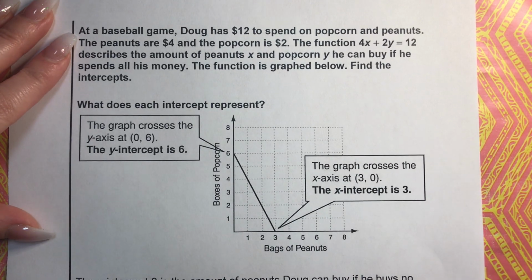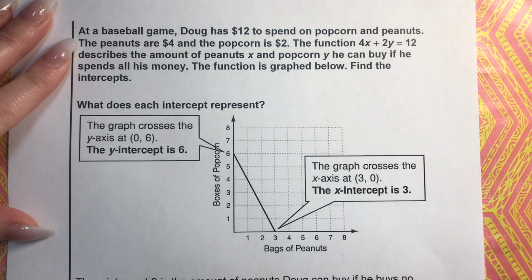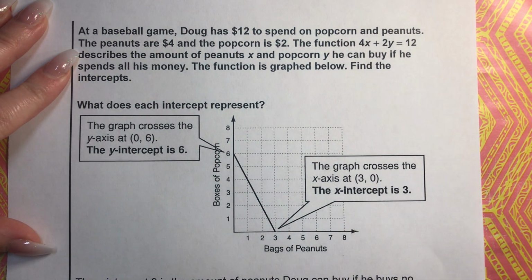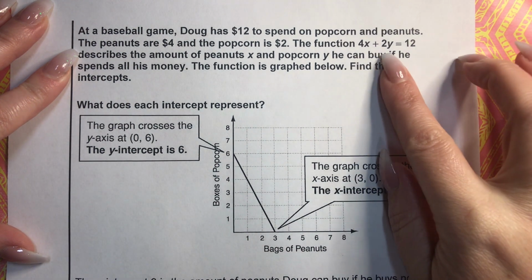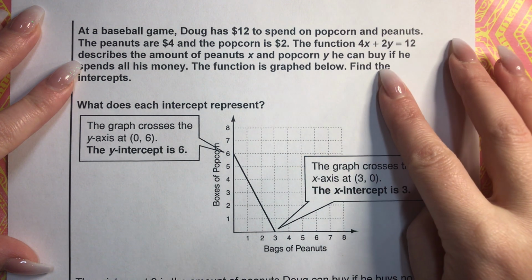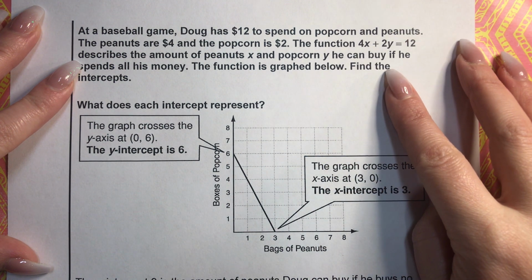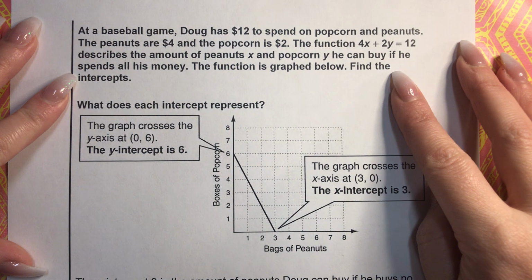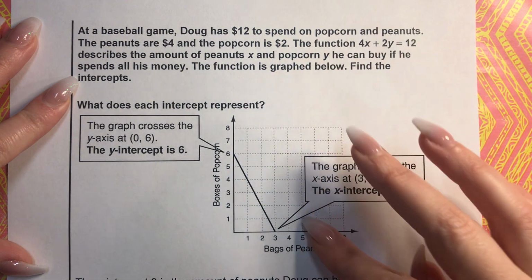All right, at a baseball game, Doug has $12 to spend on popcorn and peanuts. The peanuts are $4 and the popcorn is $2. The function 4x + 2y = 12 describes the amount of peanuts x and popcorn y he can buy if he spends all his money. The function is graphed below.